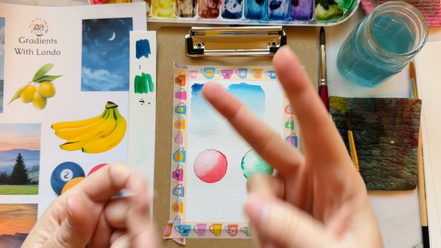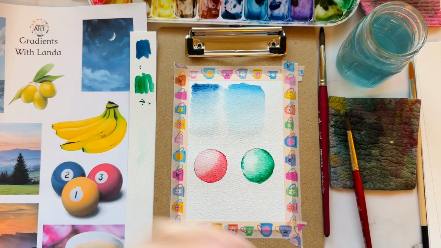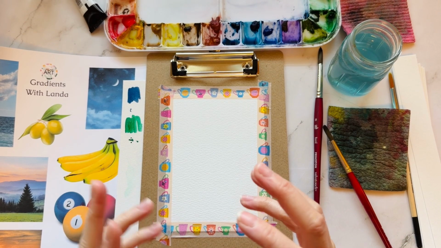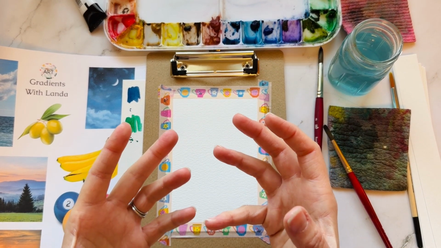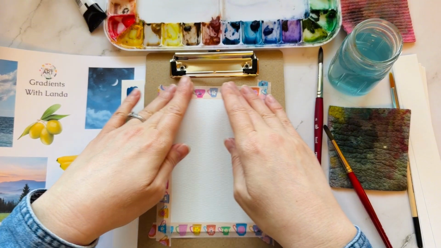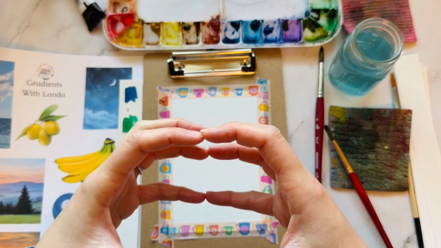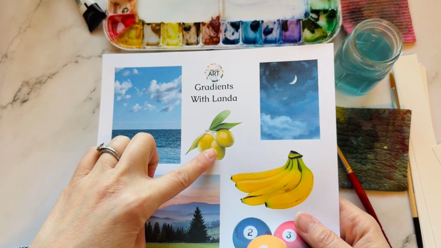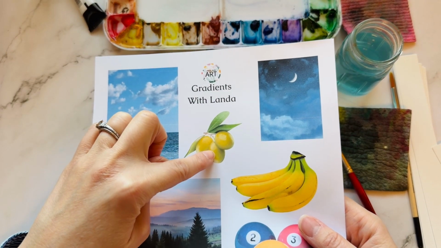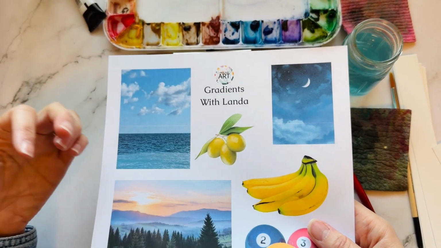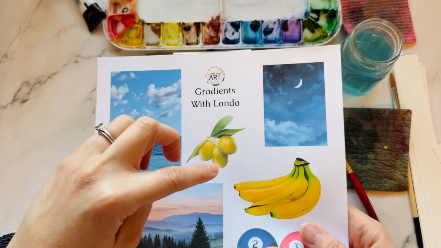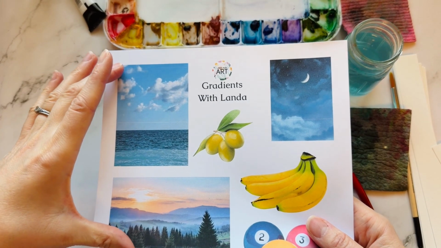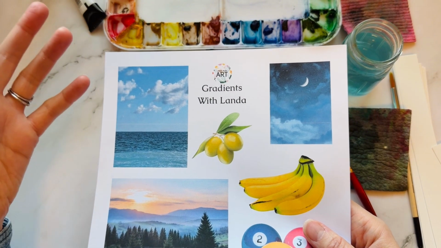In just a second, I'm going to show you my second method, which is a very quick version. The second method is a direct painting method. I like to call it the outline method. I typically use the outline method with small shapes. So if I'm going to paint something really small, like these tiny little olives, then I might not use the wet into wet, because I'm not going to have as much control. So that's why I would choose the outline method to create a smaller gradient. Whereas if I'm doing a big landscape, I'm not going to use the outline method because it'll dry too fast.